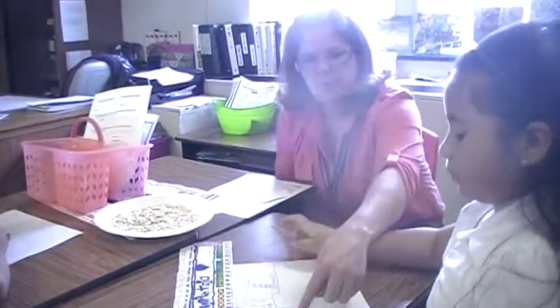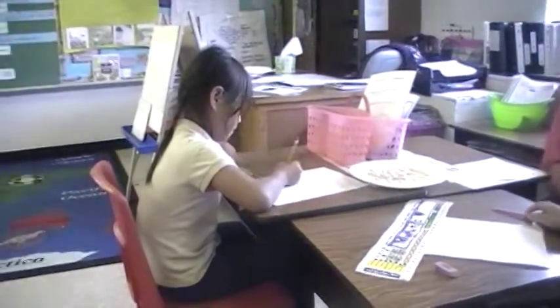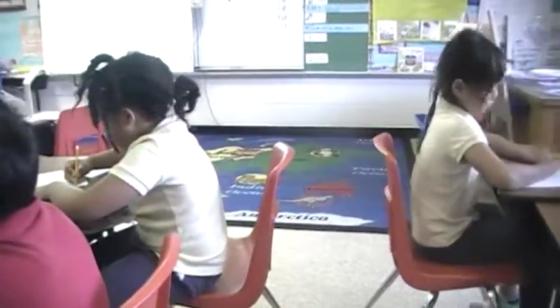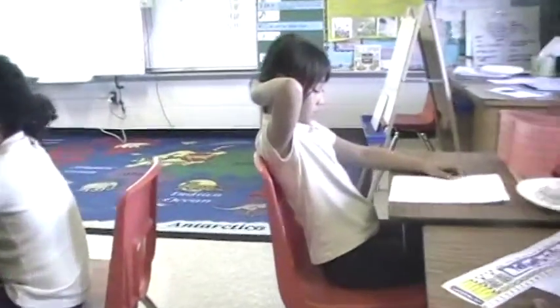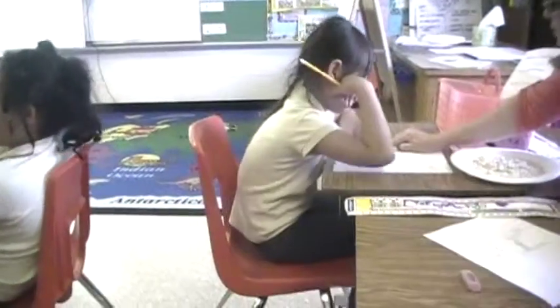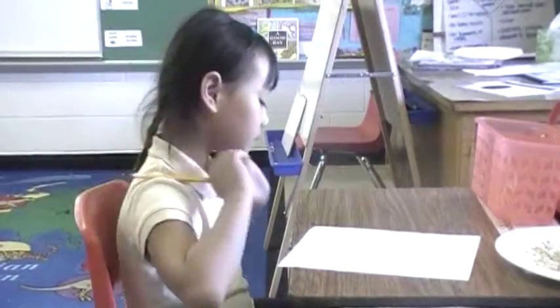1, 2, 3. 3 columnas. ¿Tiene 3 columnas o 4? So, 3 columns. How many columns? 3. Look how many faces.